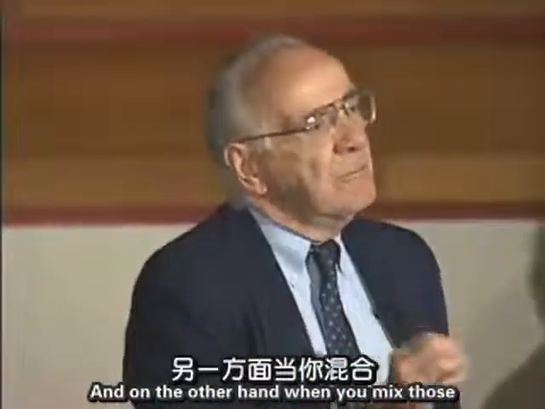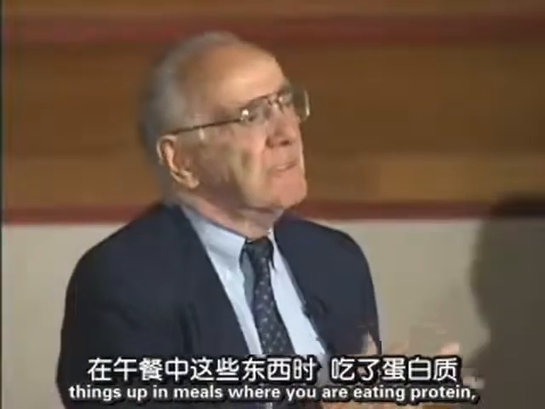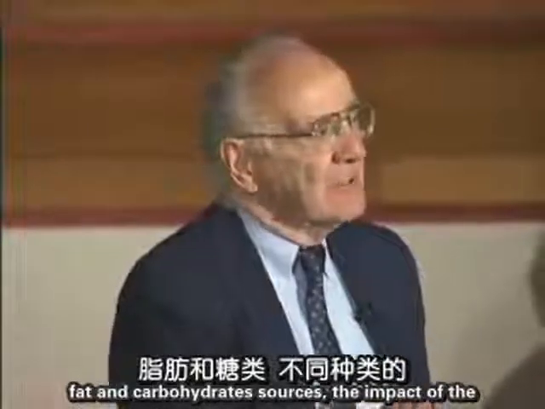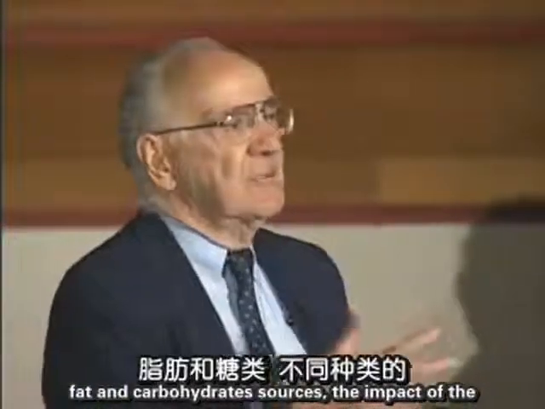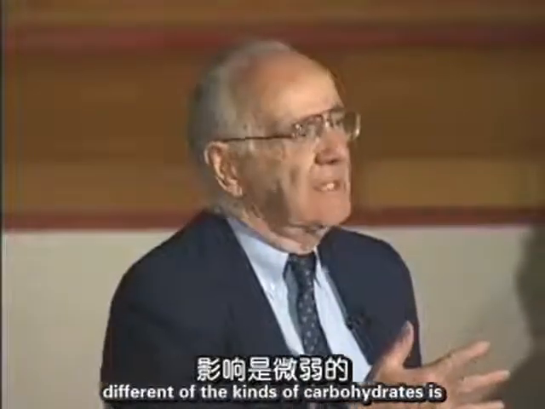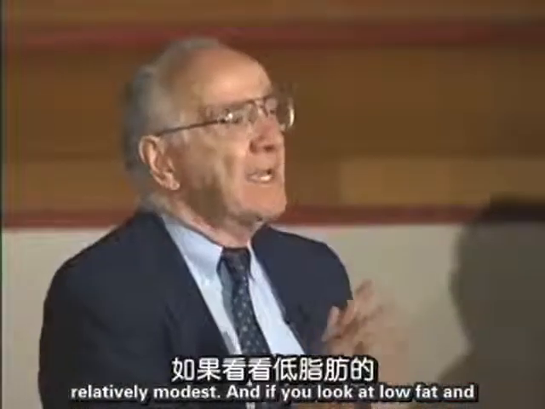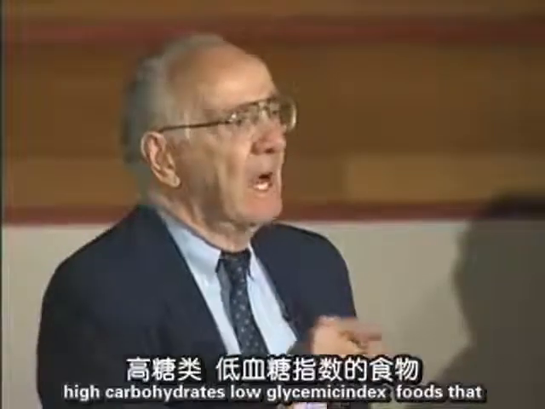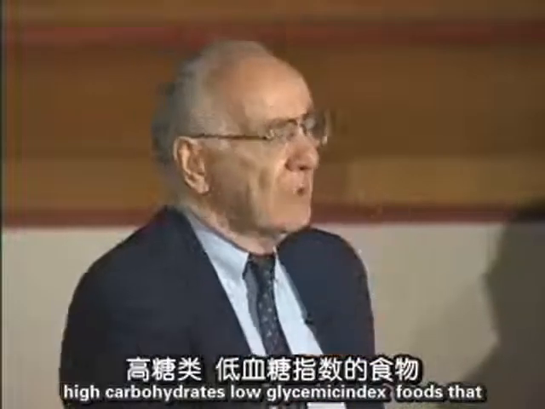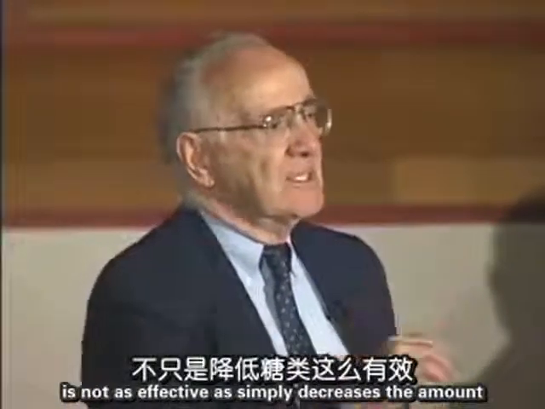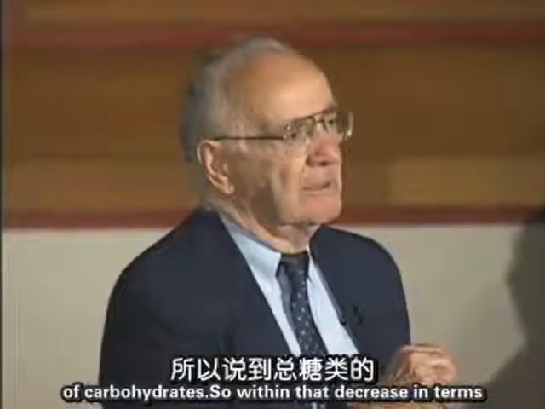On the other hand, when you mix those things up with meals, where you're eating protein and fat and carbohydrate sources, the impact of difference in the kind of carbohydrate is relatively modest. And if you look at low-fat, high carbohydrate, low glycemic index foods, that is not as effective as simply decreasing the amount of carbohydrate.